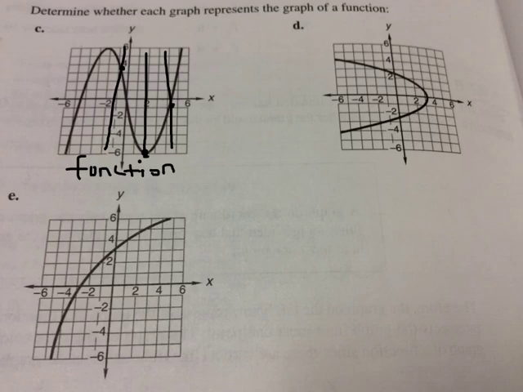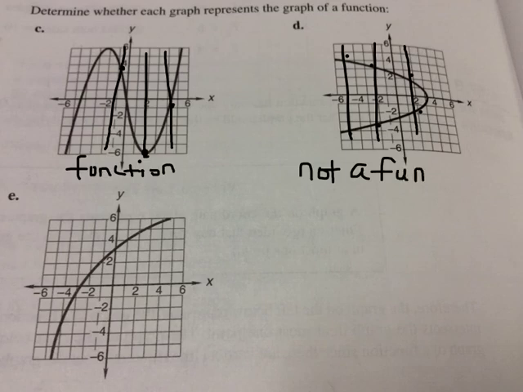Alright, now when I draw my vertical line here, or here, or here, I can see that it's going to touch my figure in two places. So this is not a function. Remember, I said this is called a parabola. A parabola is not ever going to be a function.